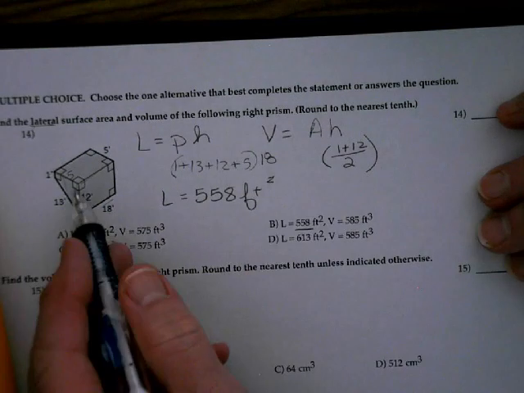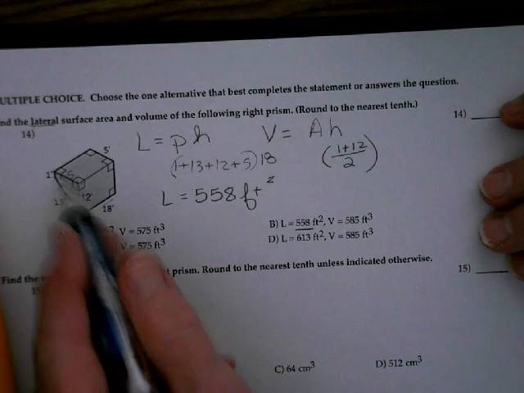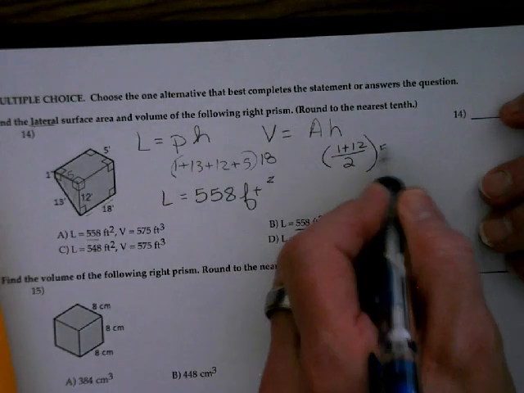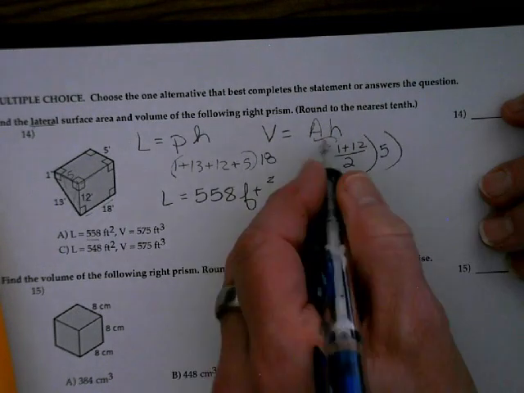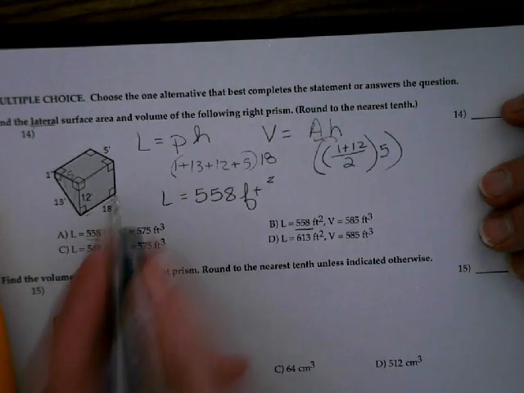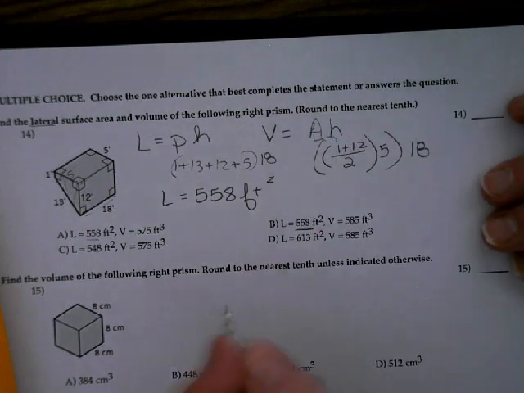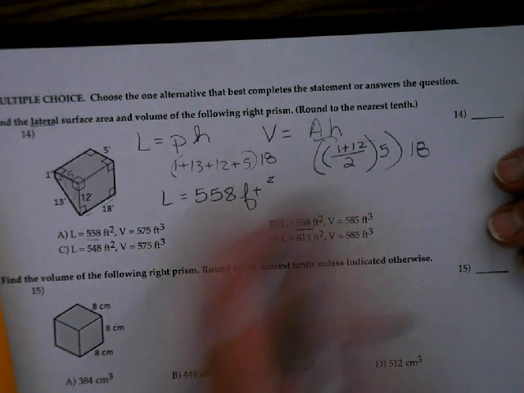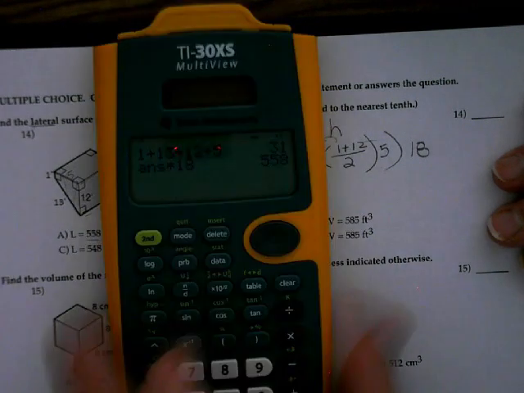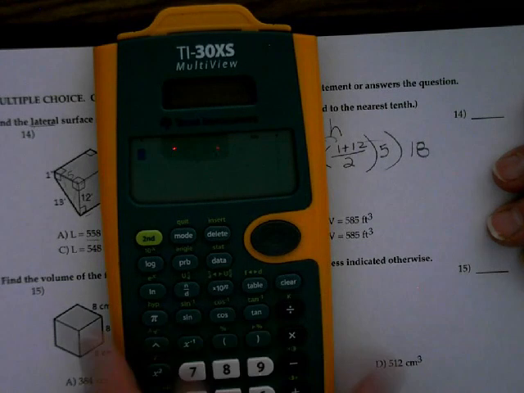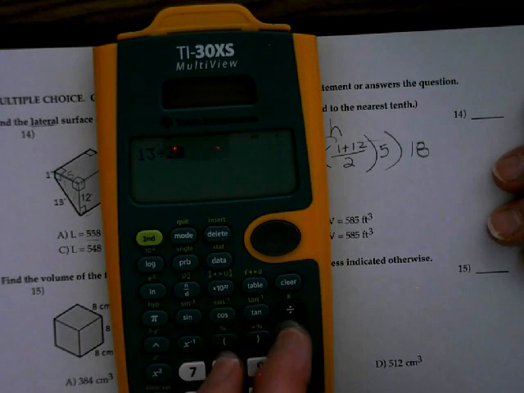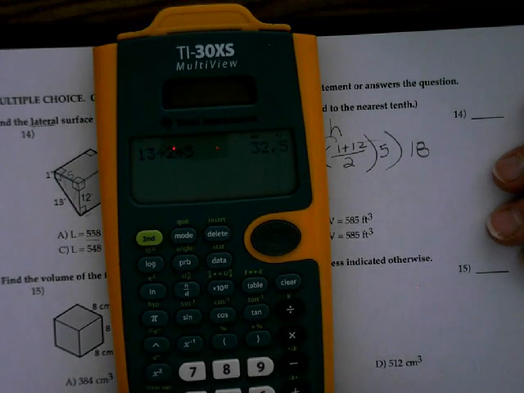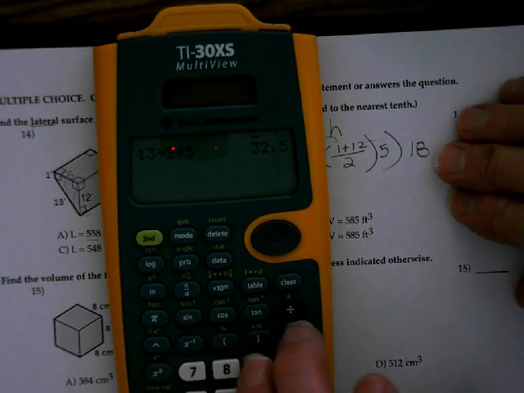That's not counting the bases. That's what lateral means. Looks like there's two of them with 558. So you must go on to find the area of the base, which is 1/2, so that's half of the two bases added up, 1 plus 12, times how tall your trapezoid is, 5. That's the area of the base.